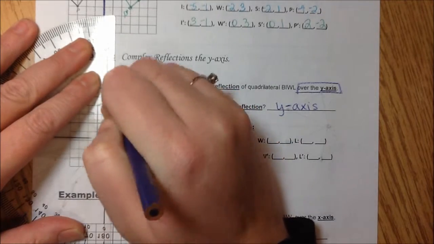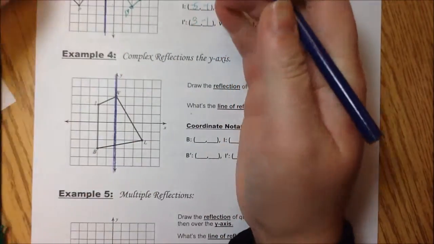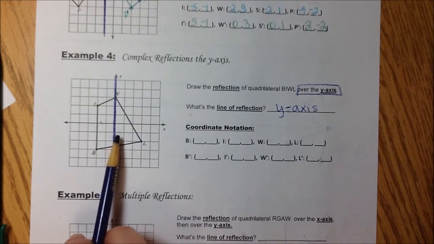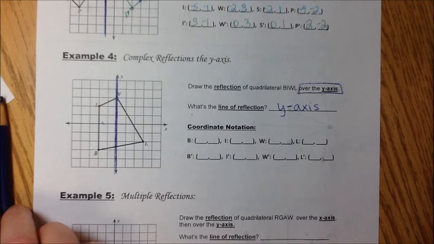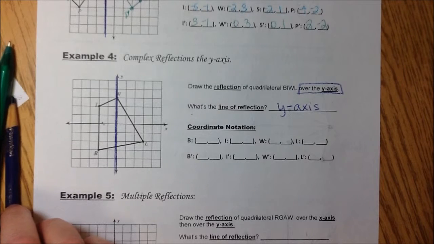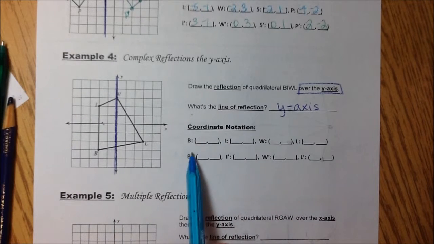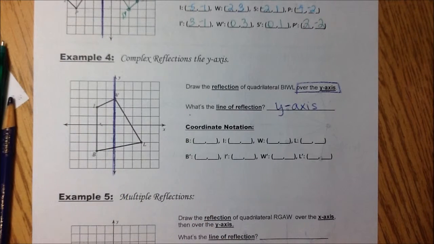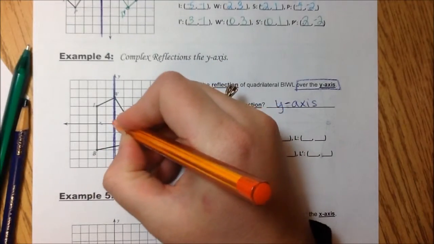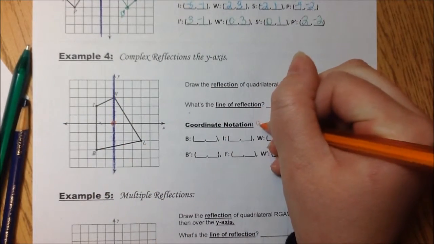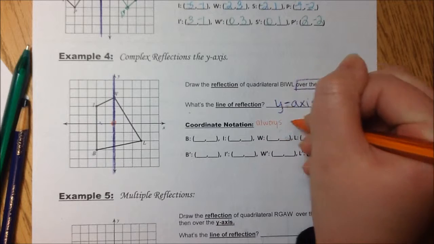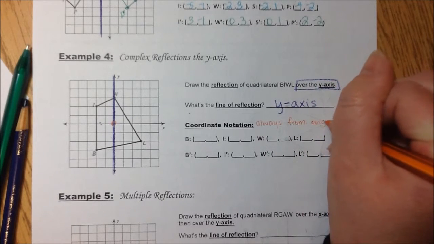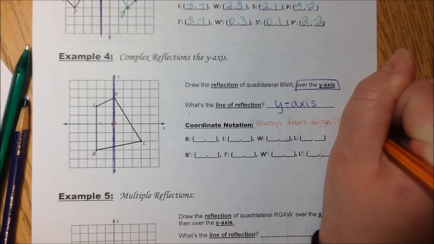Now why this is called complex, it's kind of crazy. It's really not complex, it's just your image is going to flip over on top of itself. So let's find our ordered pairs first for our pre-image in blue. So we have B, which is, label our origin, so remember we're always starting at the origin, from origin, x, y.